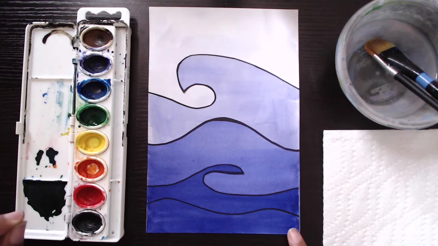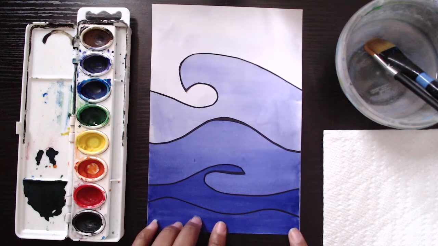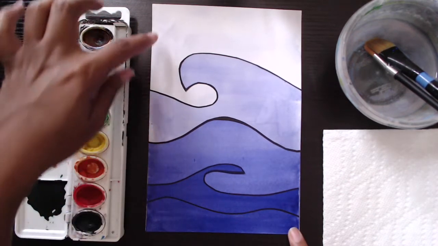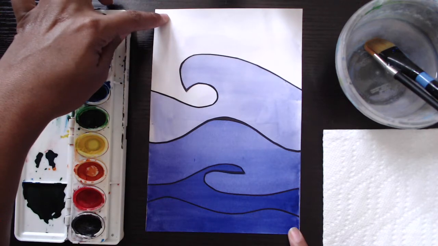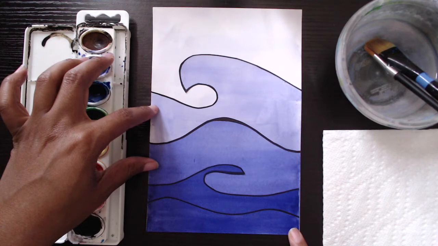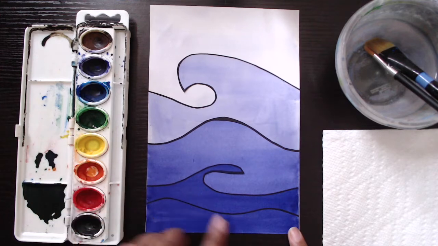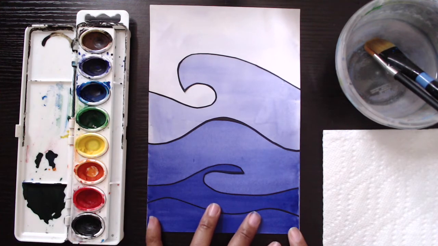We talked last week about foreground, middle ground, and background, meaning the things closest to you are in the foreground, the things farthest away from you are in the background, and the things that live in the middle are in the middle ground. So if we consider this as a painting of waves in the water, the darker waves would be the closest waves to me, as if I'm standing in the water.